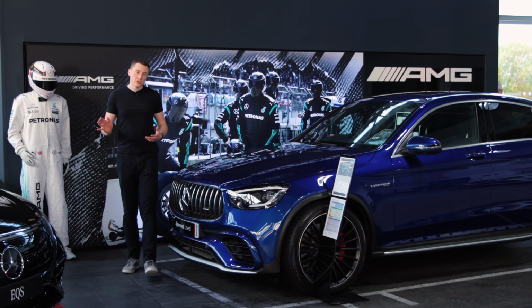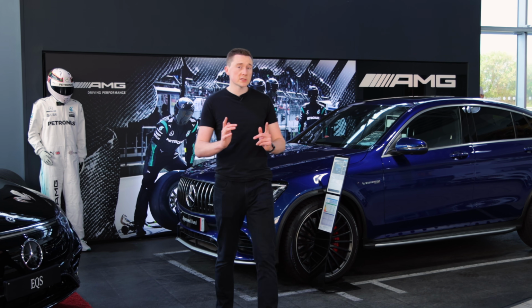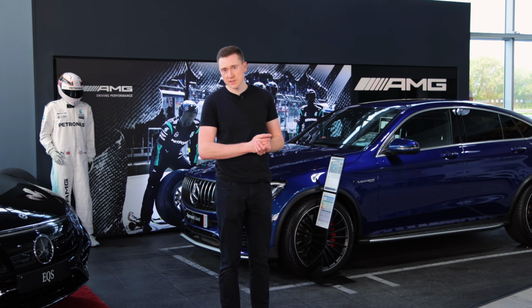Are you about to do a road trip in your new Mercedes-Benz, potentially visiting a different country? Then you might want to update the Sat Nav in your Mercedes-Benz.